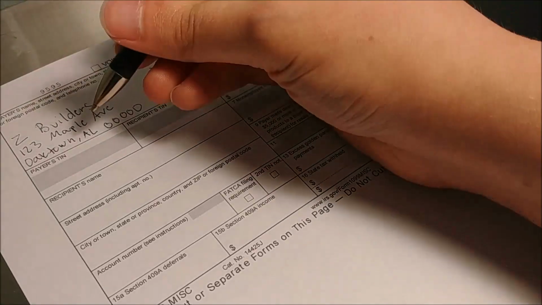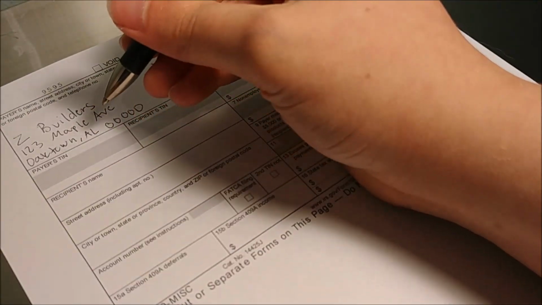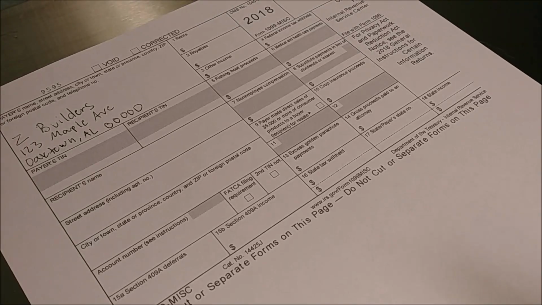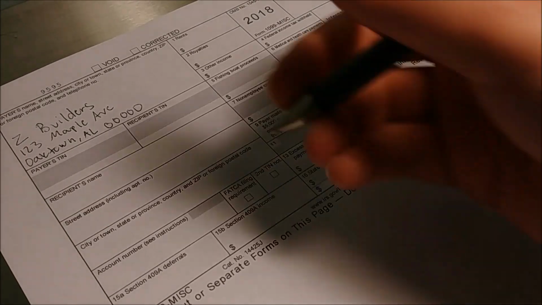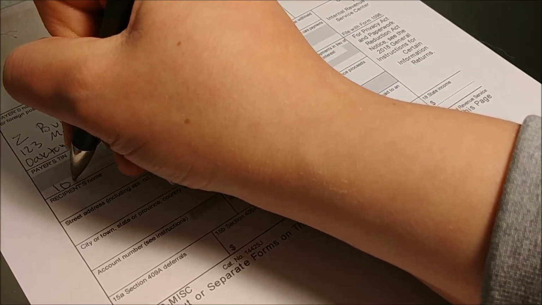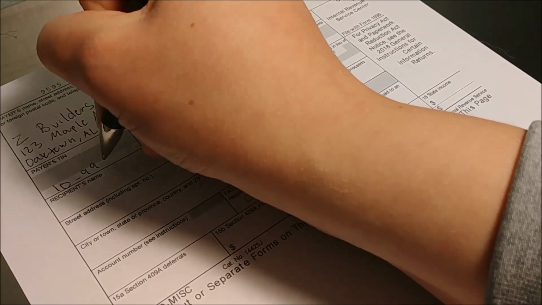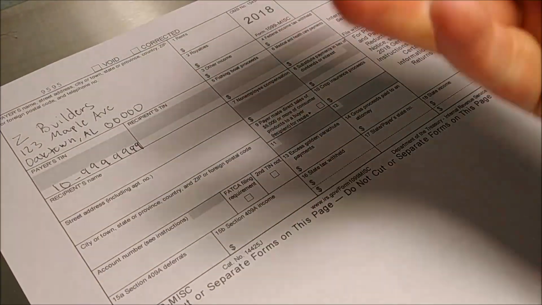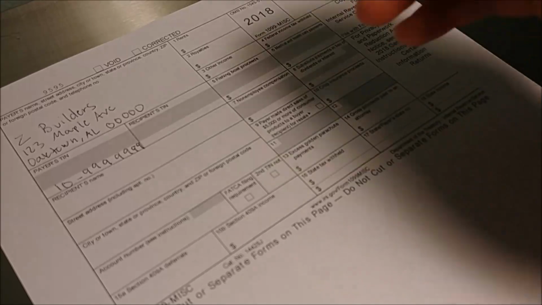So of course, a fake address here, just a simple example of a business name, address, all of that stuff. So now we're going on to the payer's TIN, the federal identification number. So this is going to be probably your employer identification number. So just throwing an example one down here, 1099999. And I'm pulling this example right out of the instruction booklet.